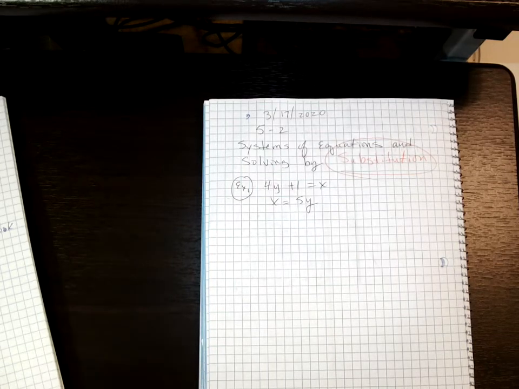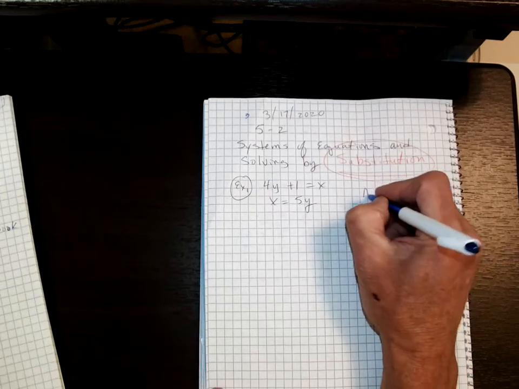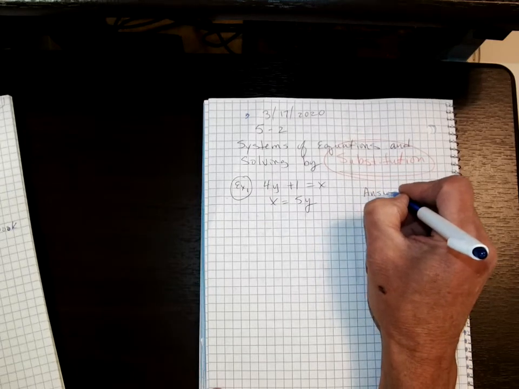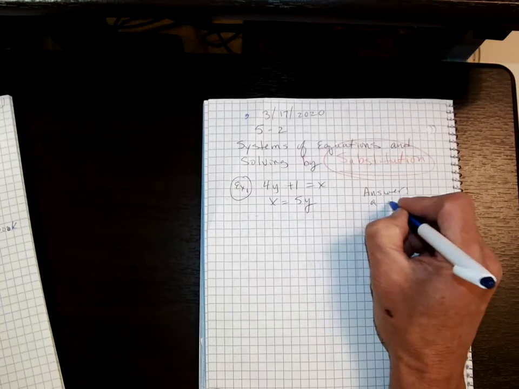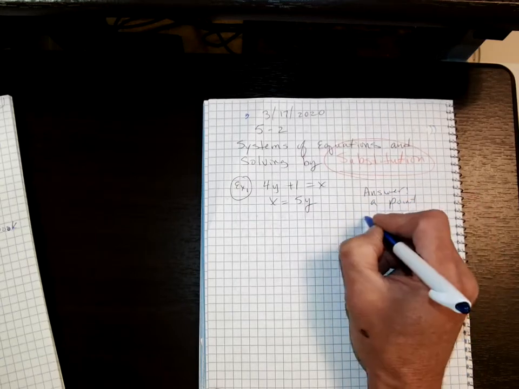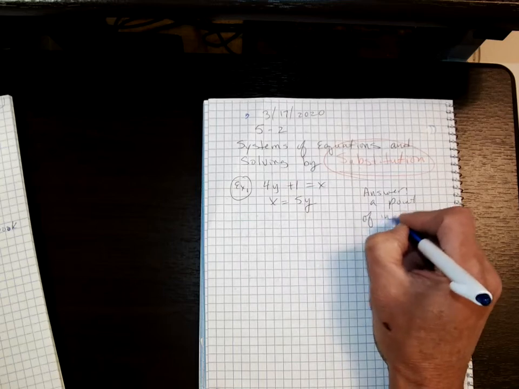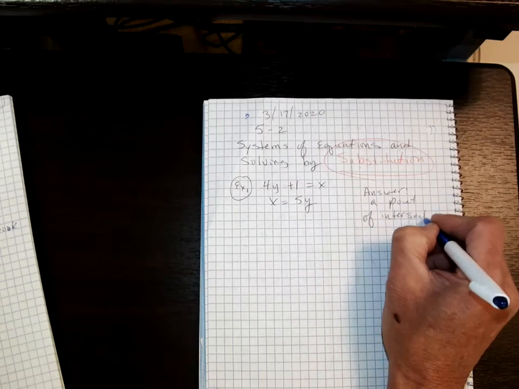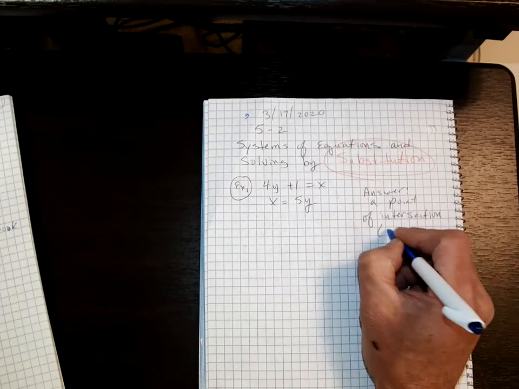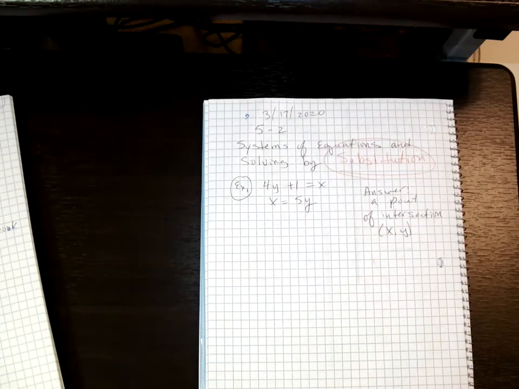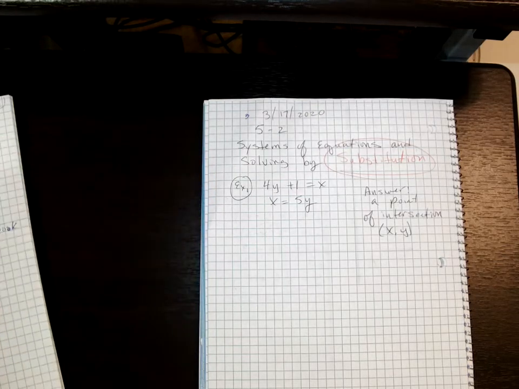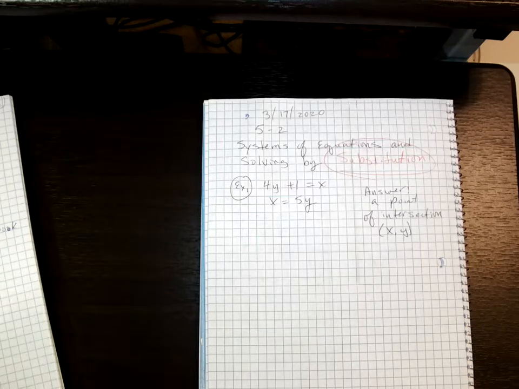So let's keep in mind what we're going to find. The answer that we find is some point, a point of intersection. When we get done with our entire lesson, the answer is some point of intersection. So let's do it. I've got 3 examples I want to go through, and then I'll give you the homework. Okay, here's my example 1.